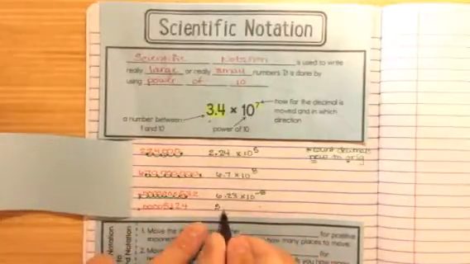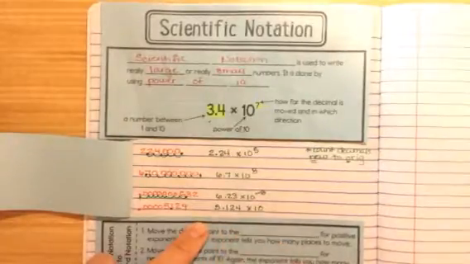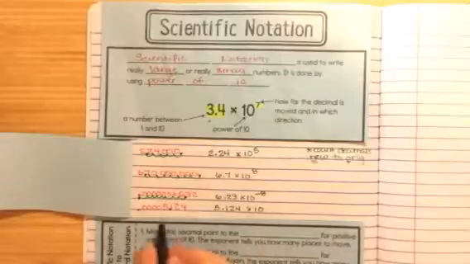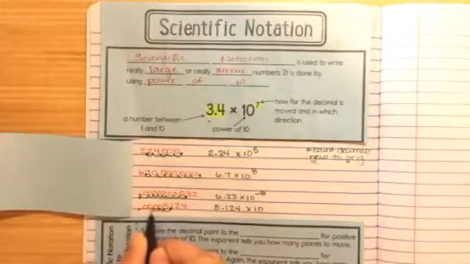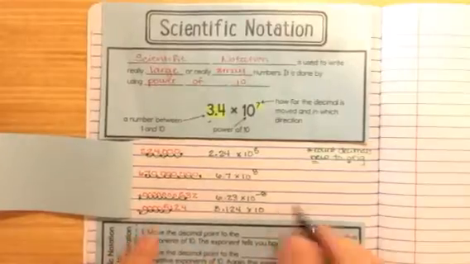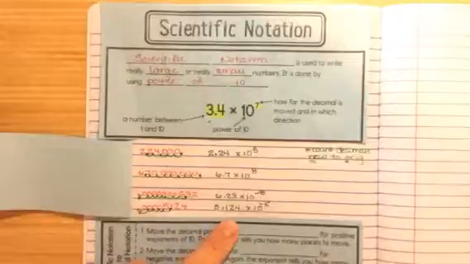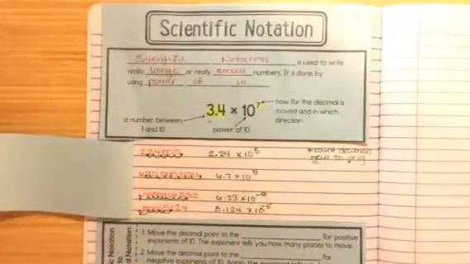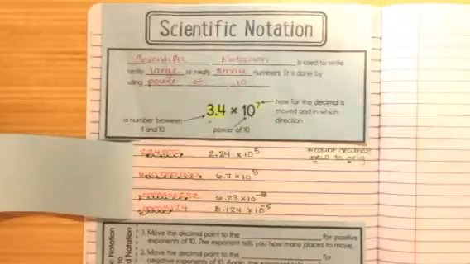So 5.124 times 10. And remember, you're counting from the new decimal to the old decimal. 1, 2, 3, 4, 5. So it's to the 5th power. Since I went to the left, it is a -5. And that's how you turn numbers from standard notation into scientific notation.